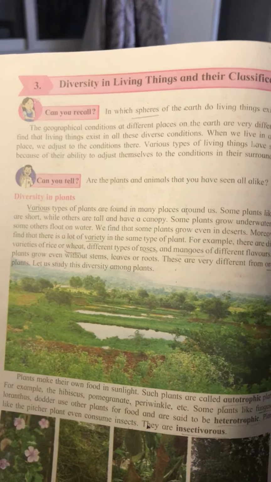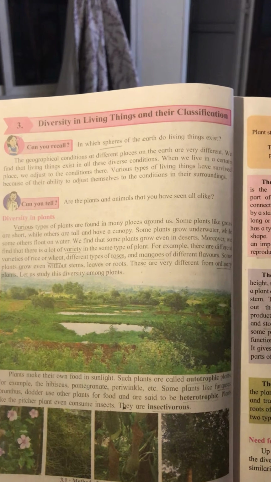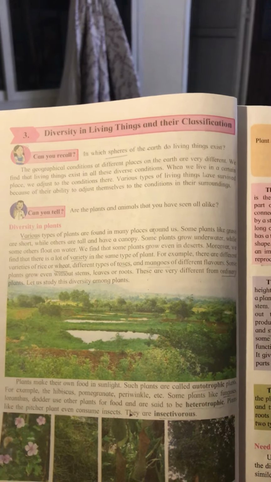In which sphere of earth do living things exist? The geographical conditions at different places on earth are very different. We find that living things exist in all these diverse conditions. When we live in a certain place, we adjust to the conditions there.